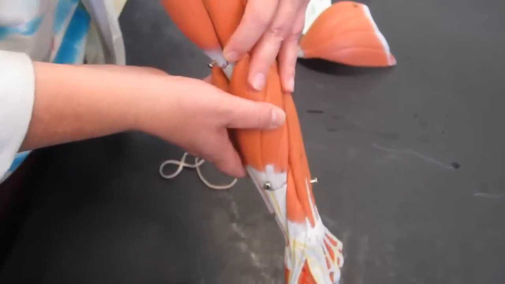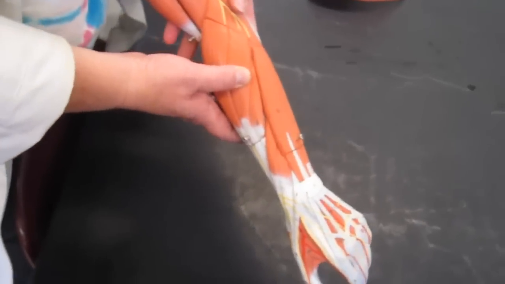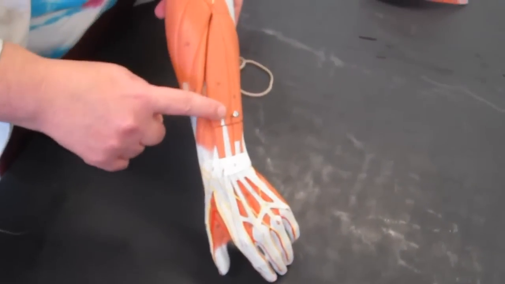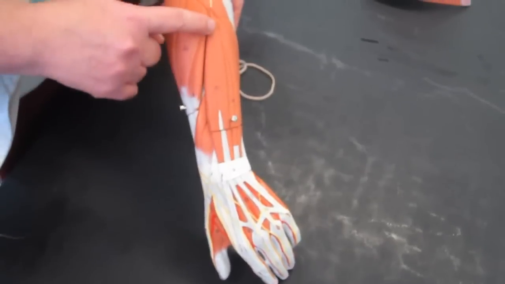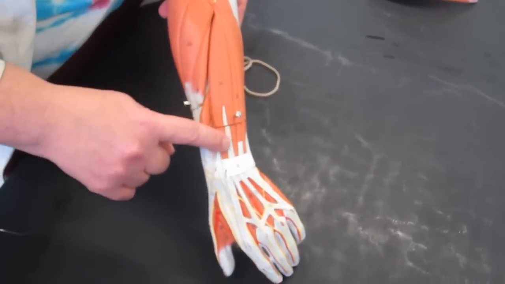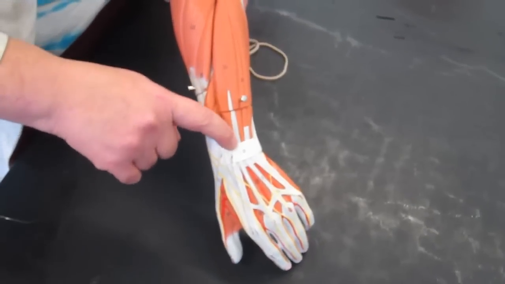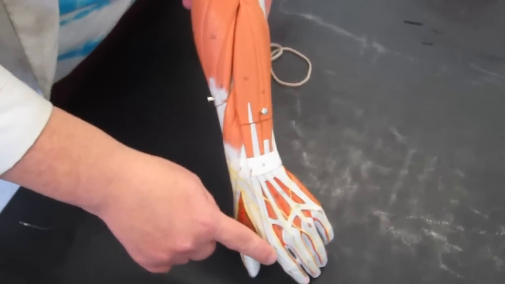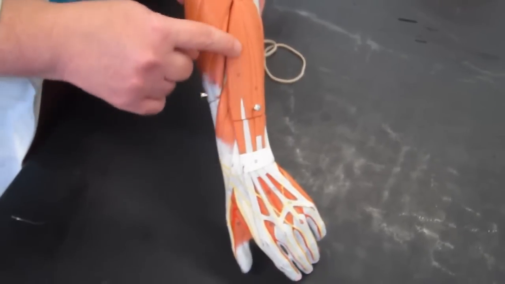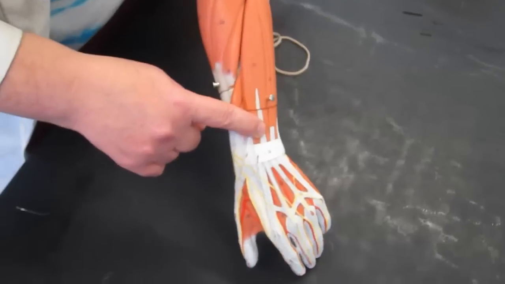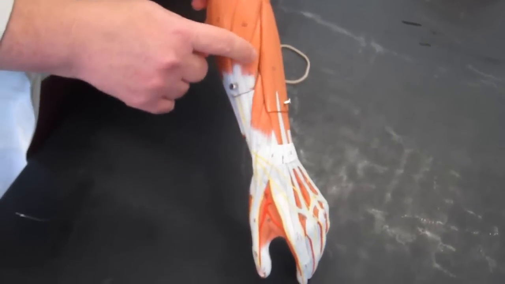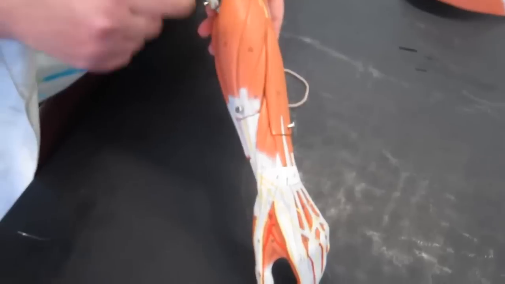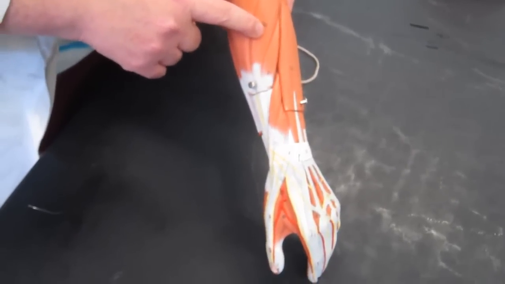We're going to go over to the opposite side now, the posterior compartment. Here's our extensor digitorum. This is really easy to see that it's going to the digits. You can get to this beautiful tendon here and see how it's dividing up to go to all the fingers. So that's our extensor digitorum. We have a couple of muscles right here that are associated with extension also.